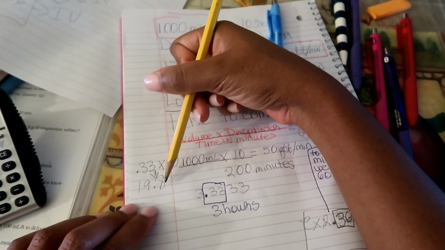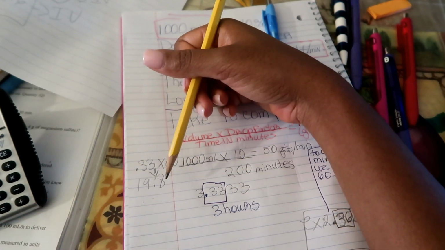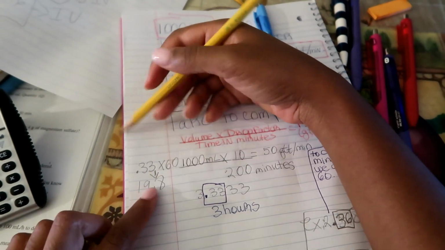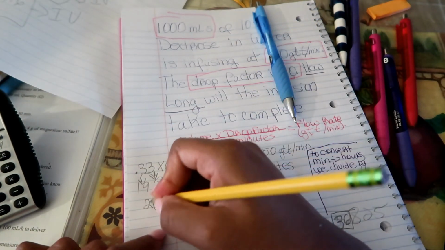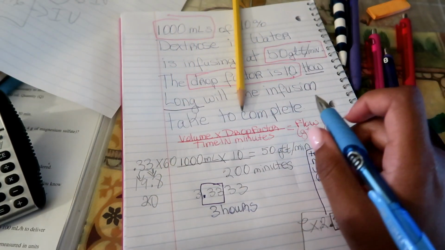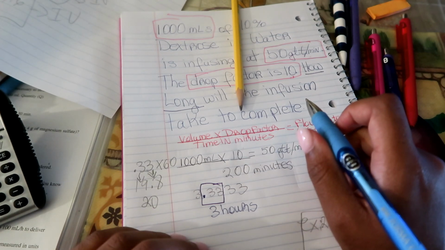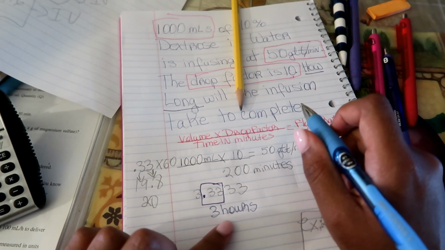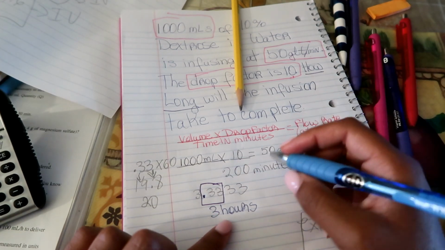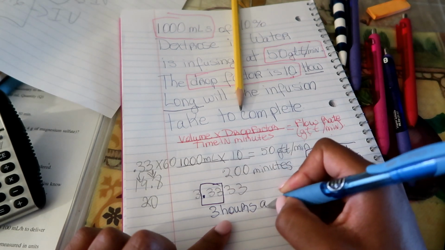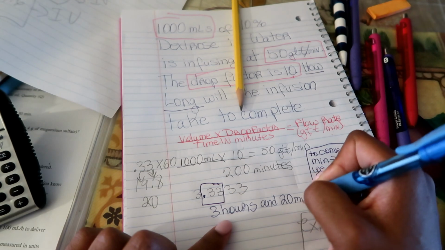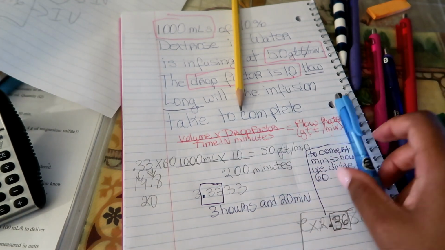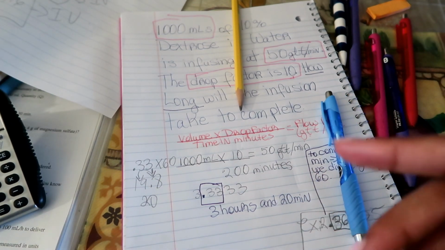We know 8 is it lower than 5 or bigger than 5? 8 is bigger than 5. So 8 is going to make this 19 a 20. Okay, so the answer is, it's going to take 3 hours and 20 minutes. Any questions? Leave it down below.